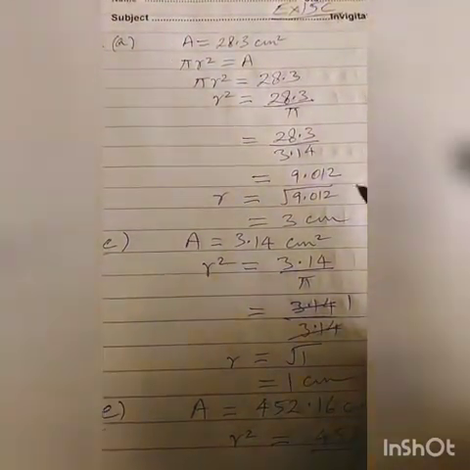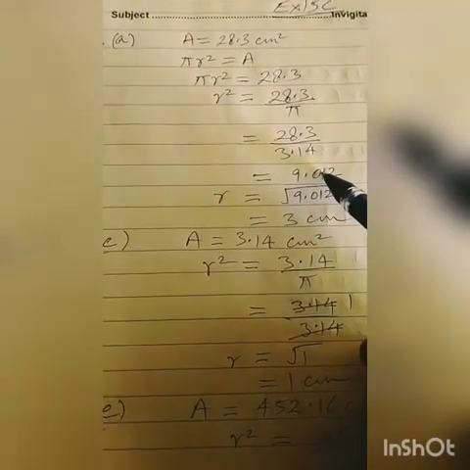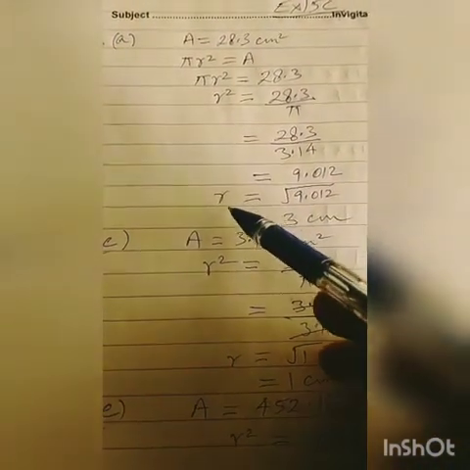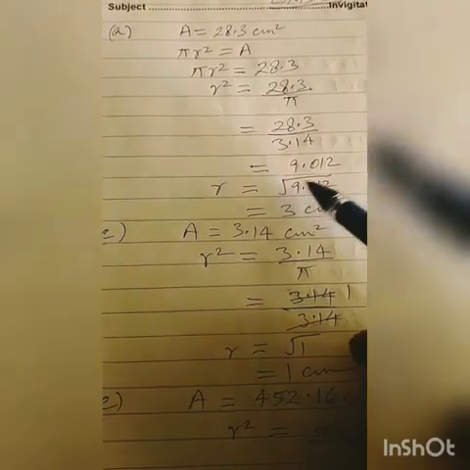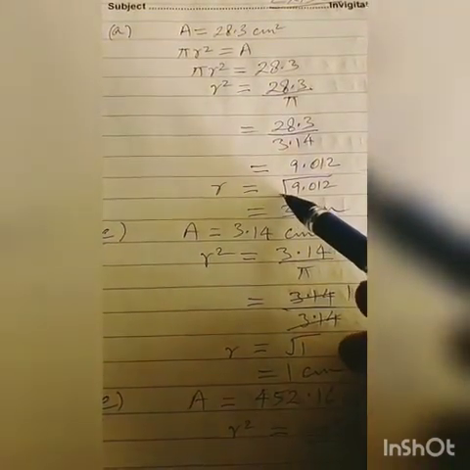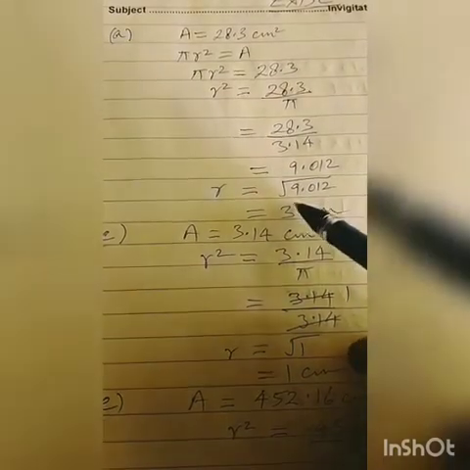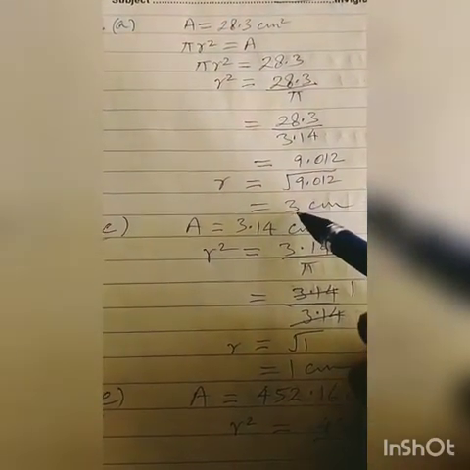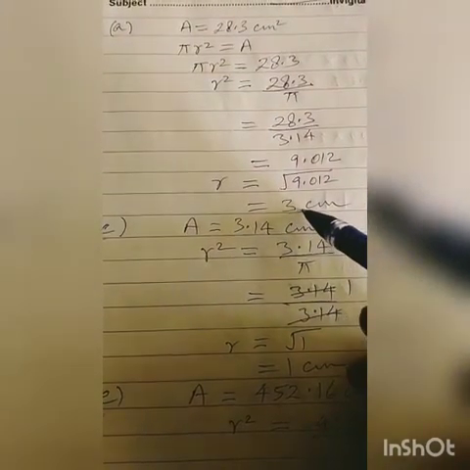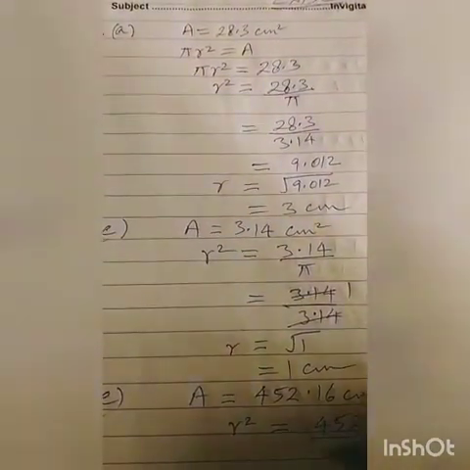You get 9.012. Now this is the value of r square, and to find r you have to find the square root of this. So find the square root and you get around 3, it's not exact, approximately it's 3 centimeter.